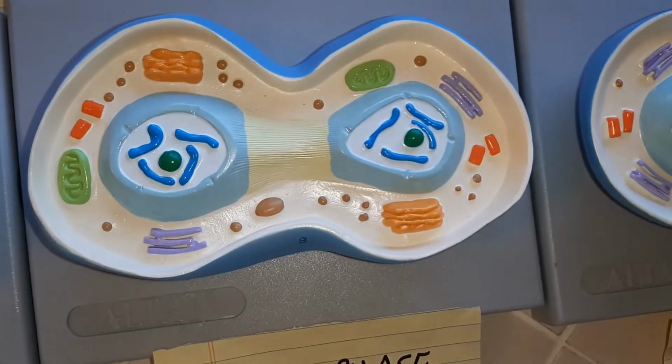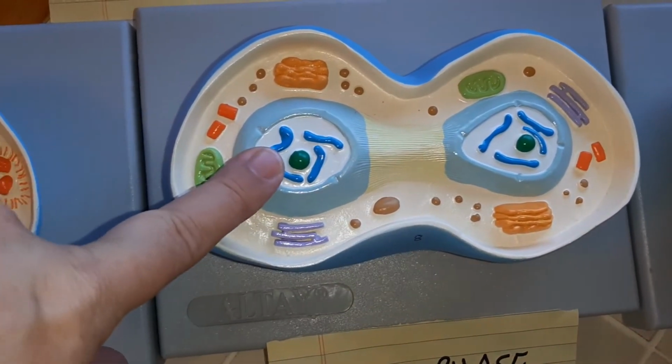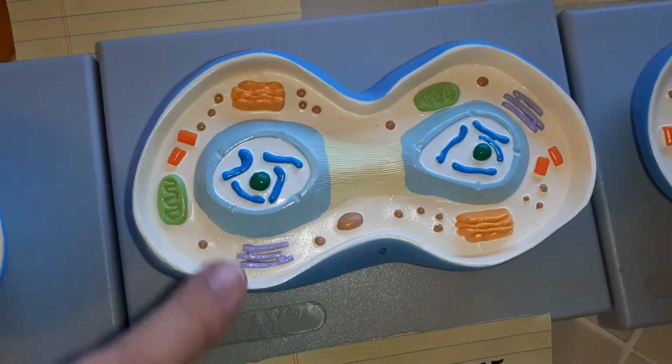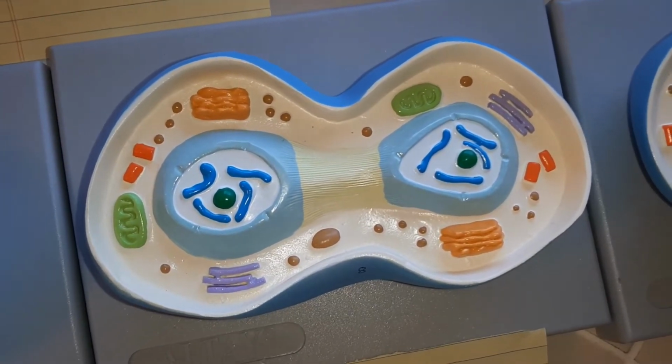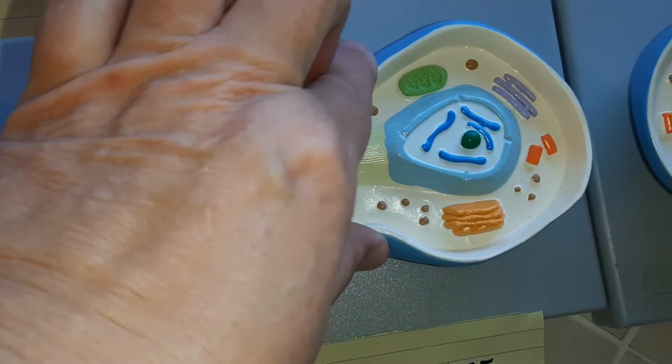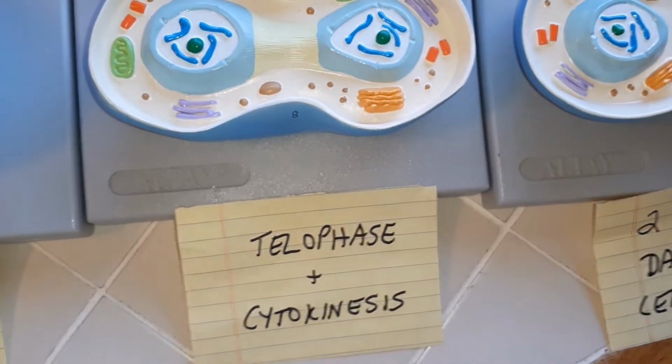Then we now need to create two new daughter cells. So here we have telophase, which is when the chromosomes begin to decondense, the cellular membrane reforms, the spindle fibers break apart, organelles migrate, and we begin to get the pinching of the cytosol called cytokinesis. So that's telophase and cytokinesis.